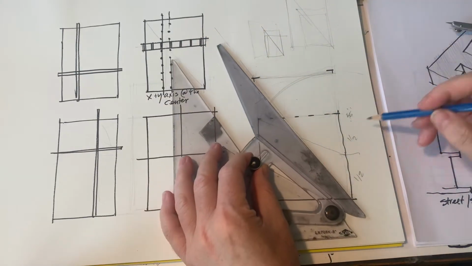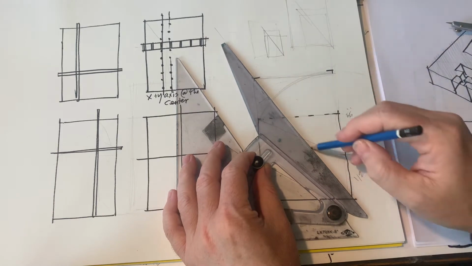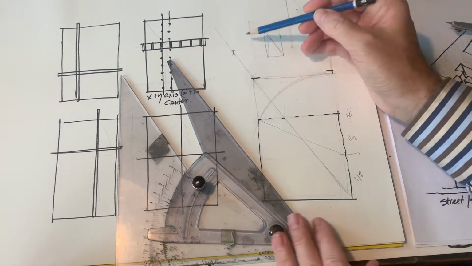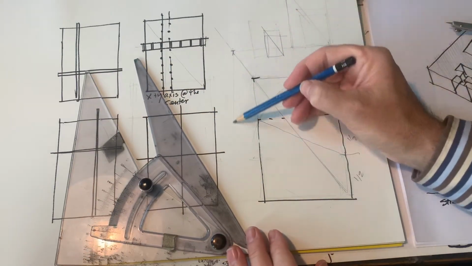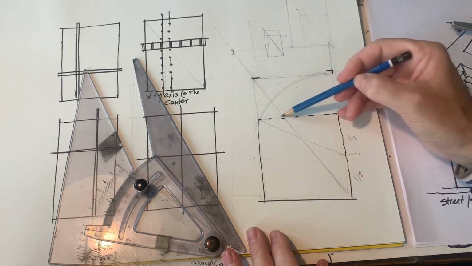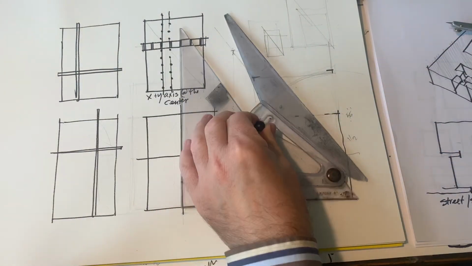But if you want to gradually make the golden section rectangle larger, you can draw the diagonal. Then you can go back up and project where that point falls. Then you can gradually make the golden section rectangle larger, or as small as you want it to be, just by figuring out that angle.